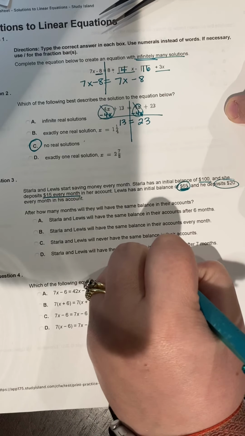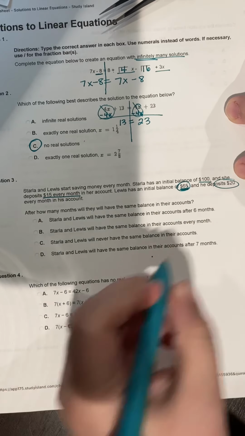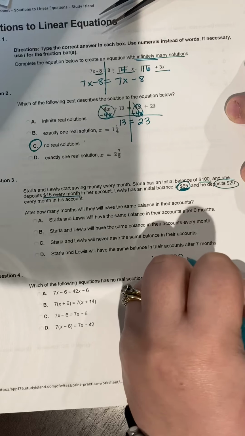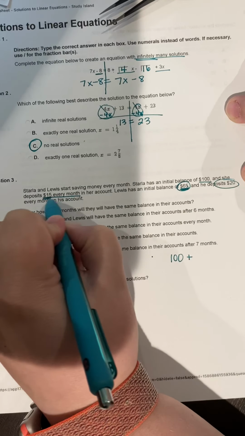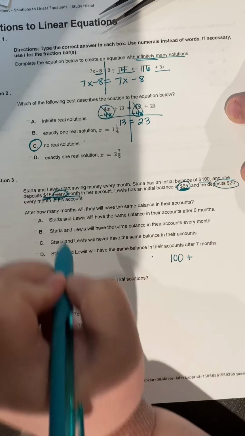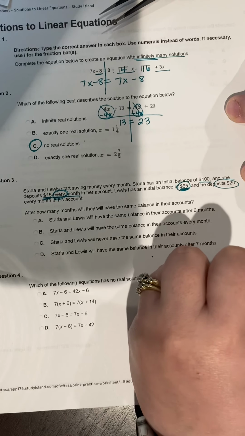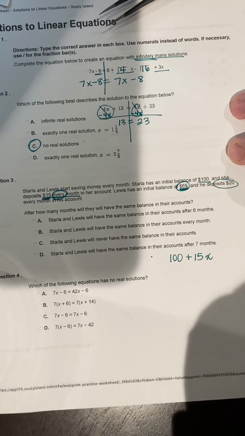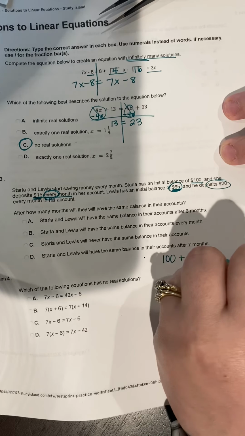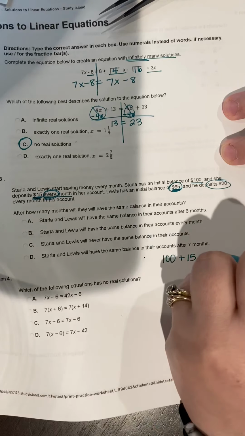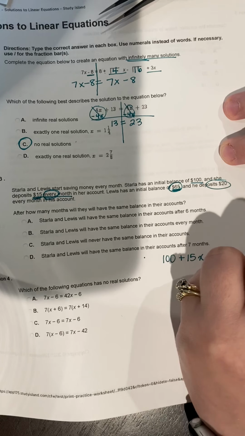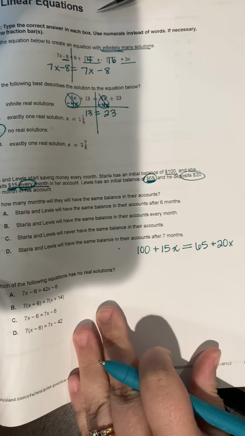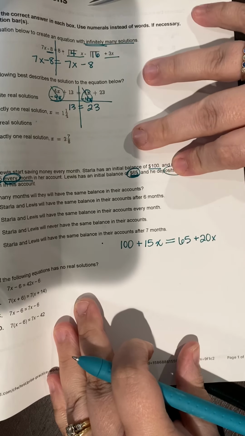We're going to write an equation for Starla, and it tells us that she starts with $100, so I'm just going to put $100, plus she puts $15 in there every single month. So 15 times x. Lewis, on the other hand, equals, starts with $65, and he puts in $20 per month. So every single month, Lewis puts in $20.